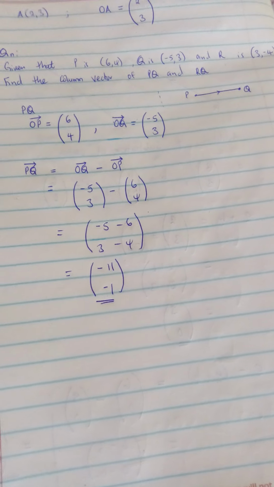As part of the work, you, as a student, can try out RQ. I'm going to assume you have tried out RQ.